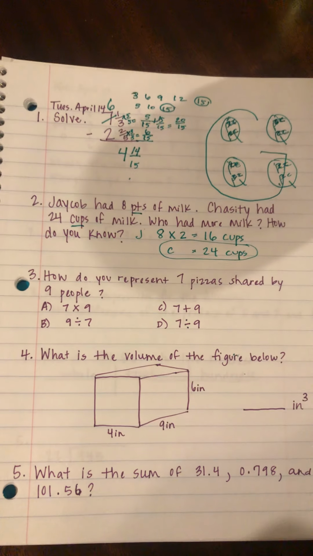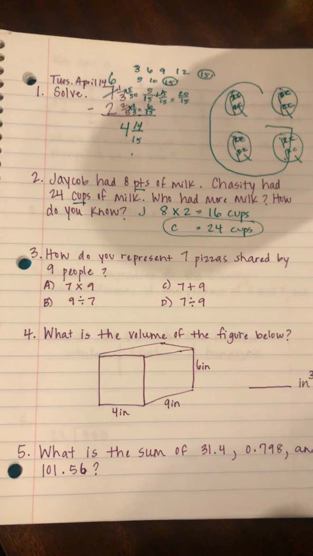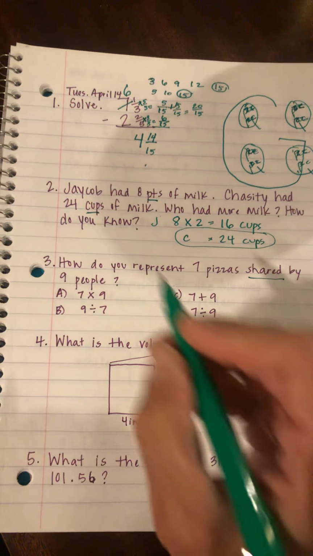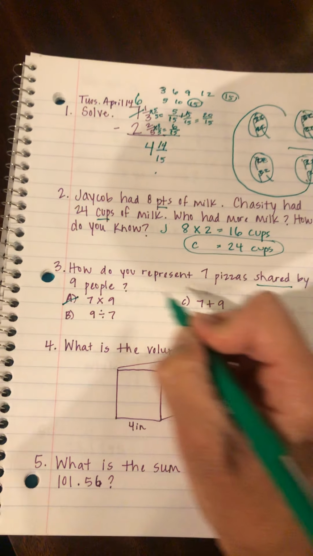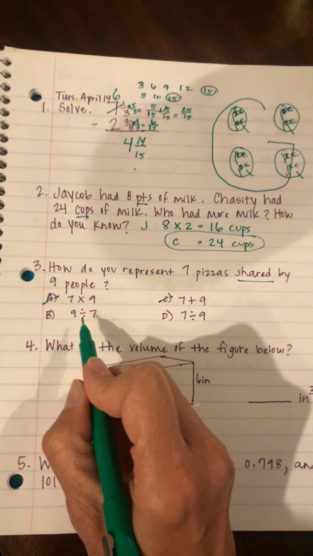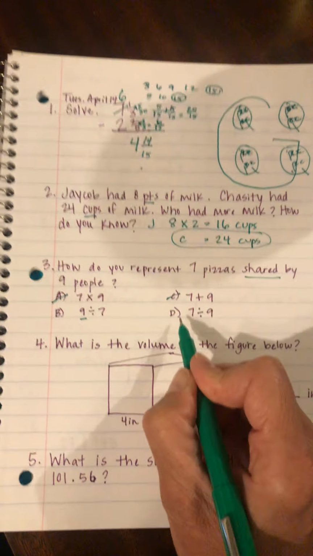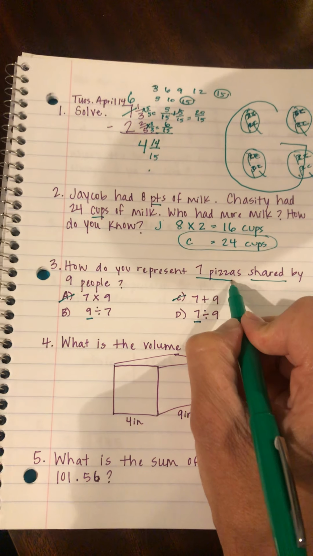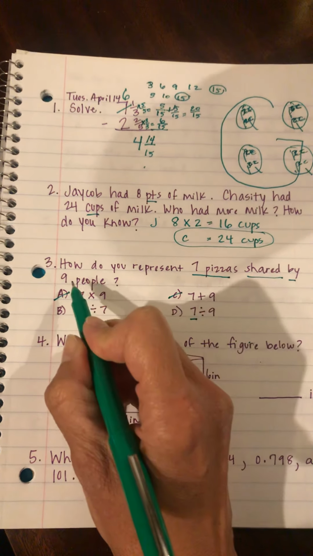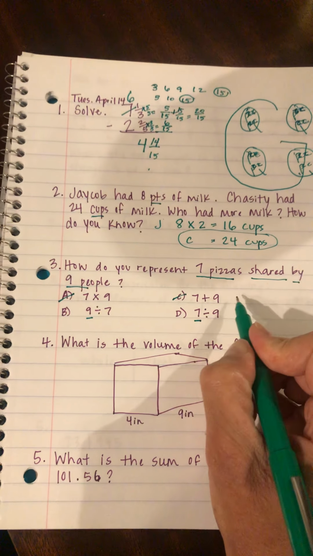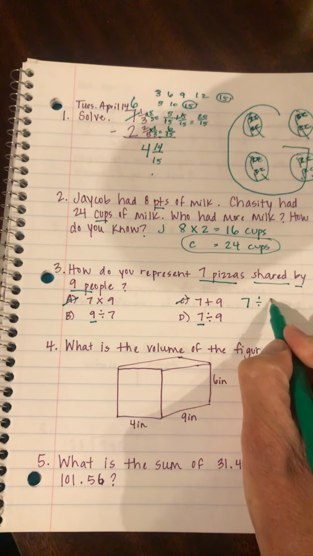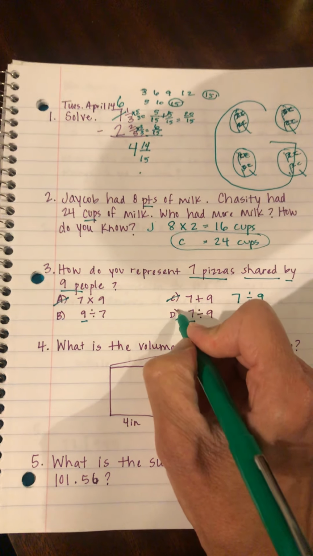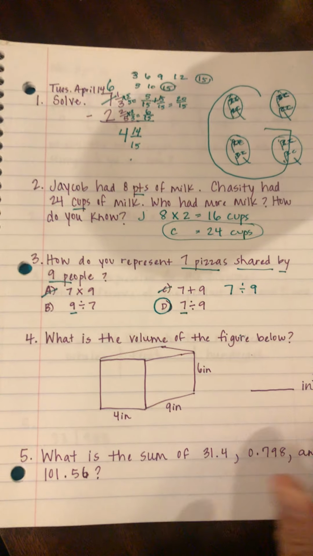How do we represent 7 pizzas shared by 9 people? Well, first off, if I see the word sharing, I know that I'm going to be dividing. So I can already slash and trash multiplying and adding. So now I have to decide, am I sharing the 9 people or am I sharing the 7 pizzas? When I go and look at my problem, it says I have 7 pizzas by 9 people. So I'm sharing 7 things by 9 people. So if I'm sharing the pizzas, that's going to give me letter D. Okay, don't let those trick you.